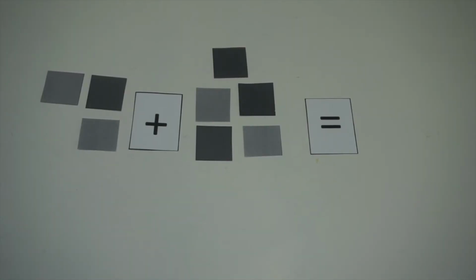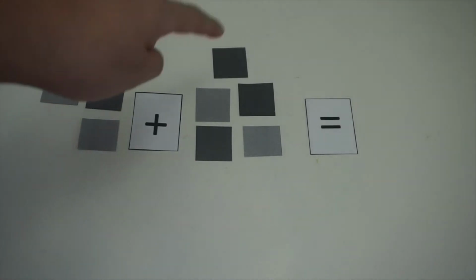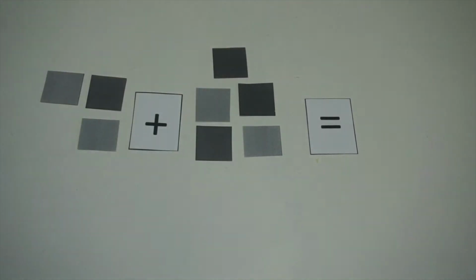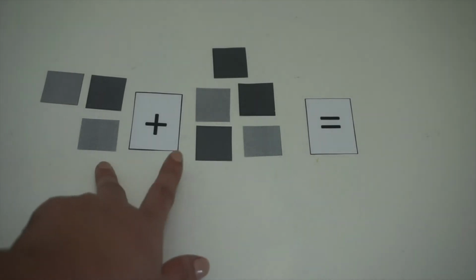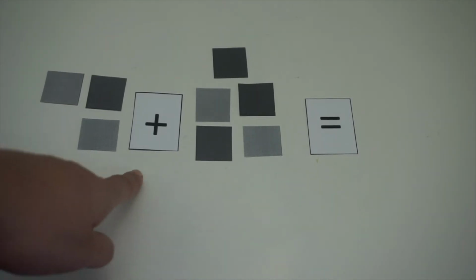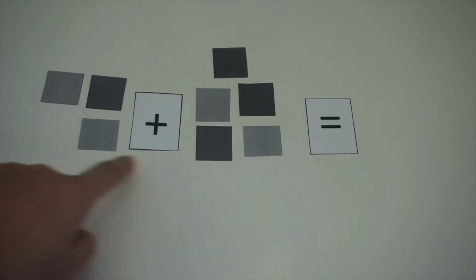For our third equation, we have 1, 2, 3, and 1, 2, 3, 4, 5 on both sides of the addition sign, which means that we are going to add 3 and 5.